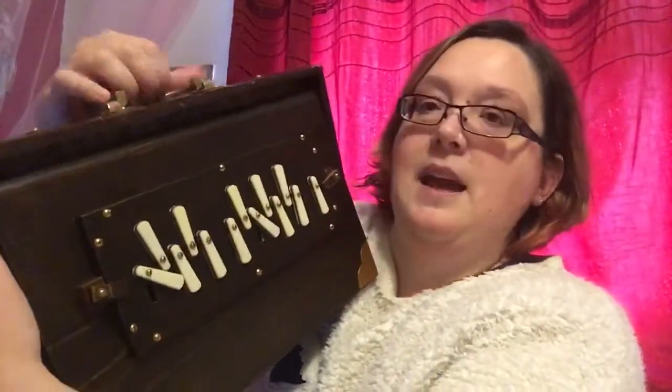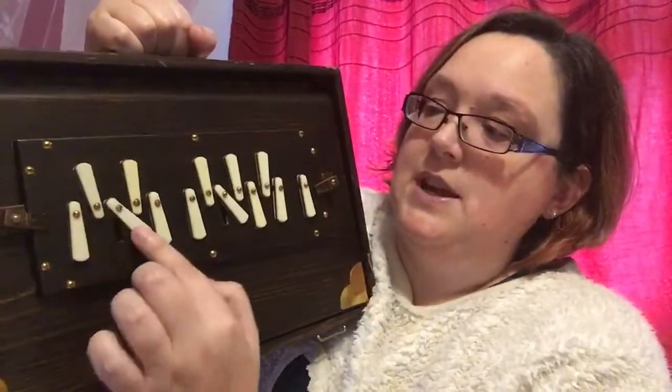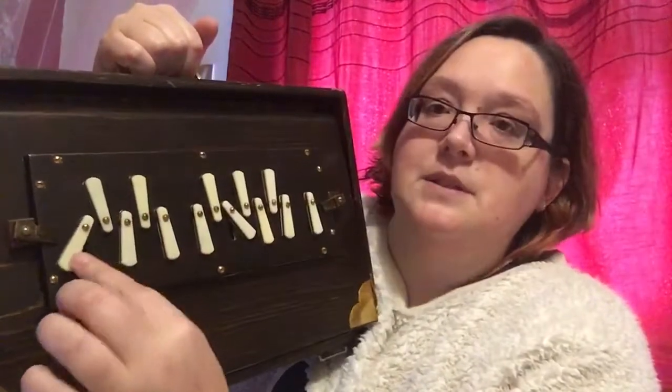So just to set you up for the clip, what's happening is I have been singing to this child and I've been playing this instrument, which is called a shruti. You play it by squeezing air through, and then the air comes through the holes at the front, and you can change the holes to get different sounds.